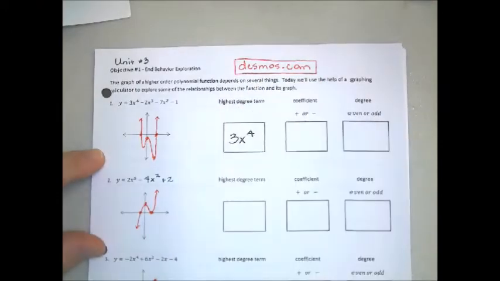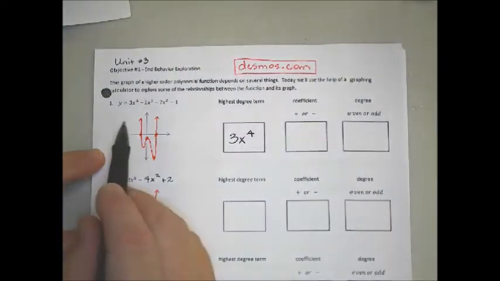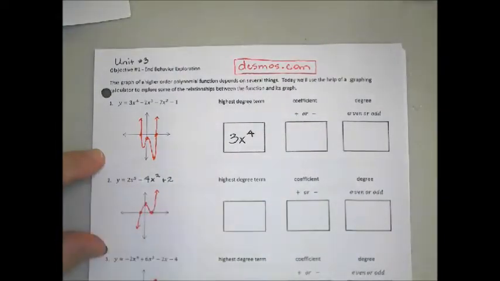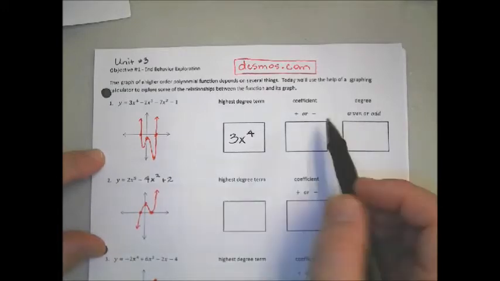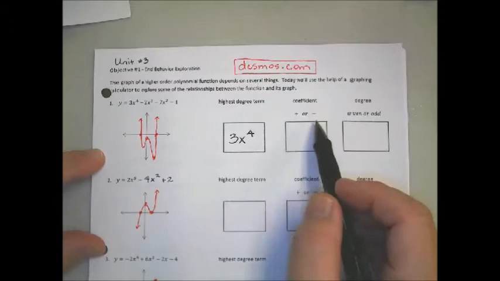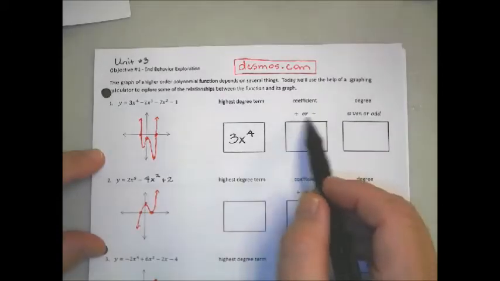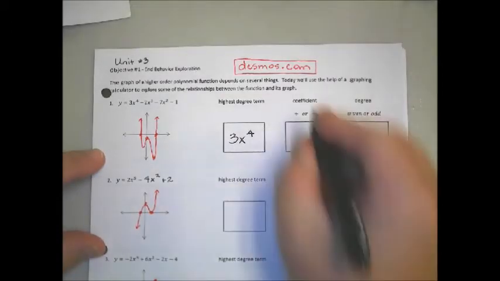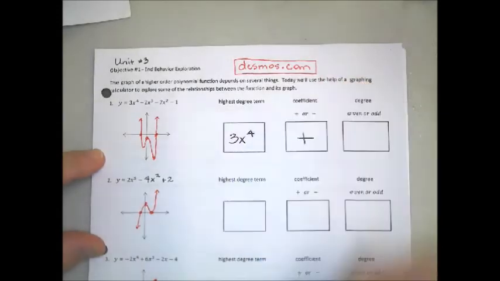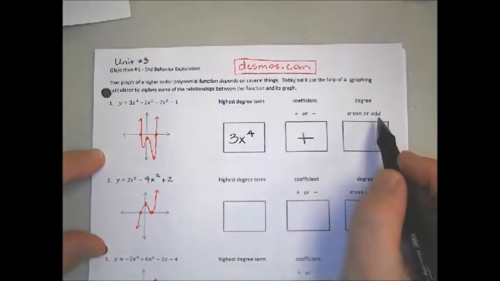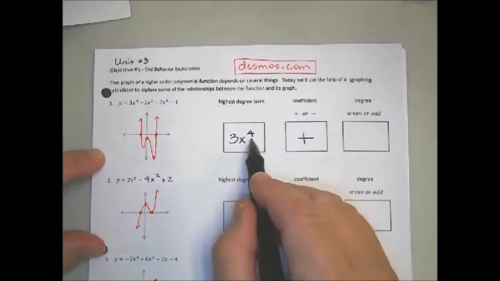Now, it's that highest degree term that's going to dictate a lot of the characteristics of the graph. So, is the leading coefficient of that term positive or negative? Well, it's a positive 3, so it's positive. Is the degree of the exponent even or odd?